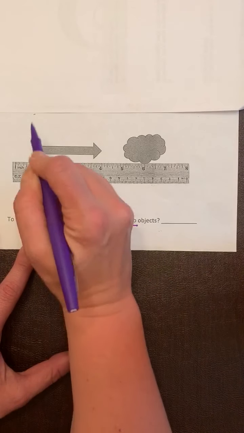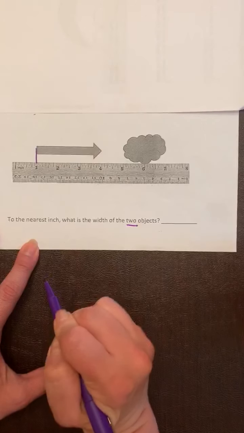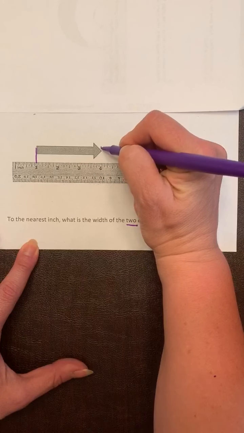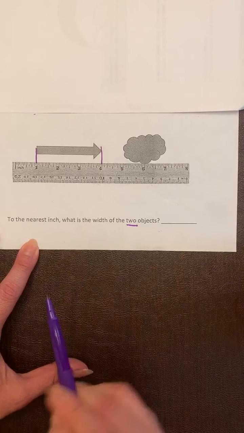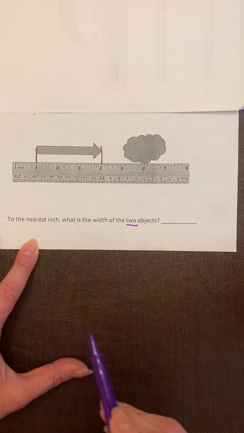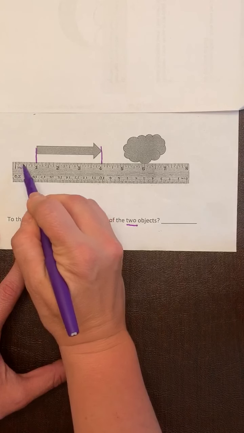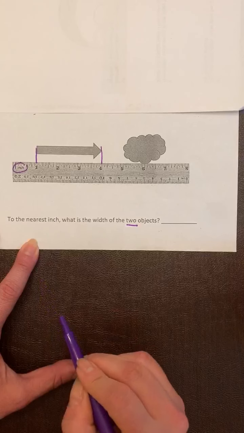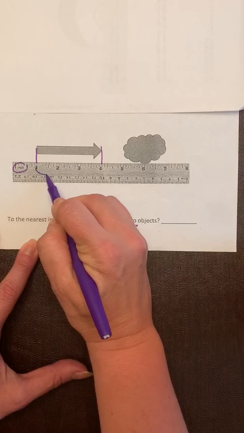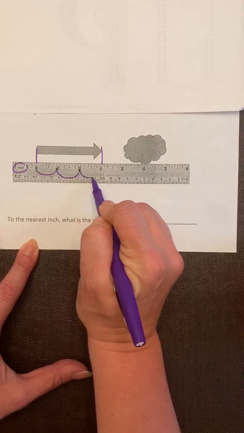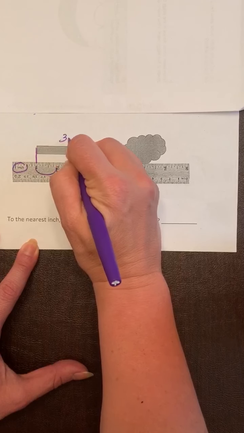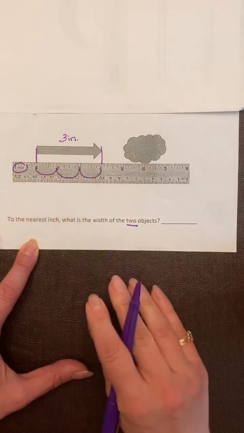So when I do that, I'm going to start on the end right here, which is a 1, and my ending line is right here. So when I count, let's count the hops from the beginning to the end. Notice we're also going to be measuring with inches. So when I do that, it's 1, 2, 3. So the arrow is going to be 3 inches.